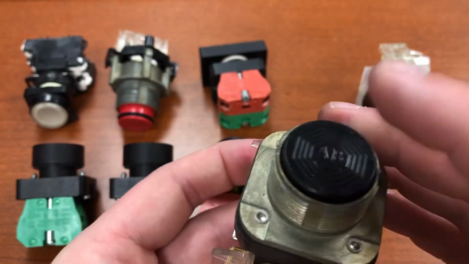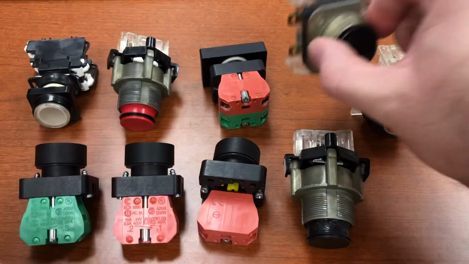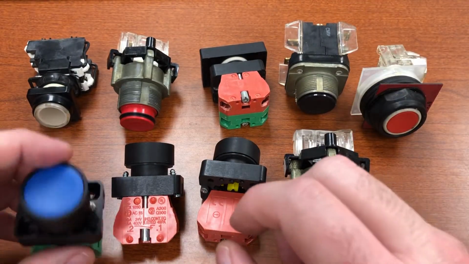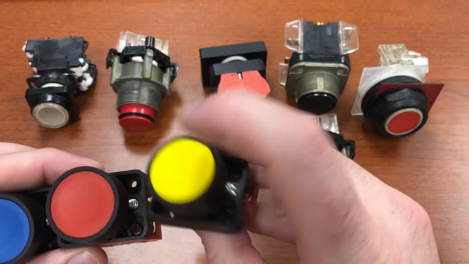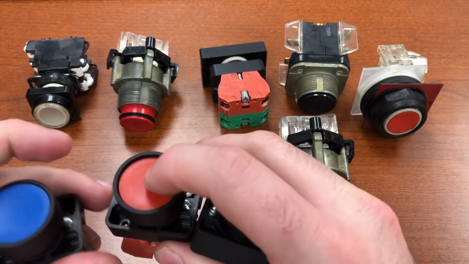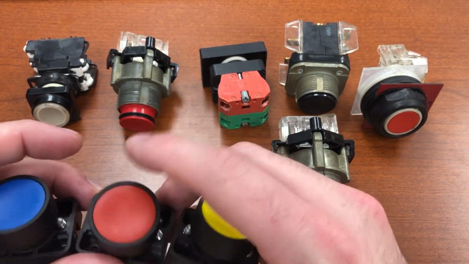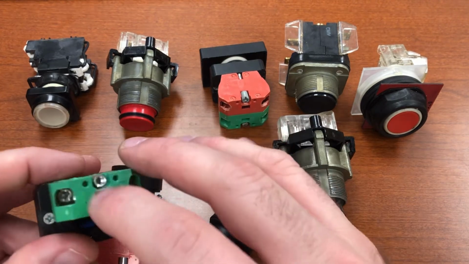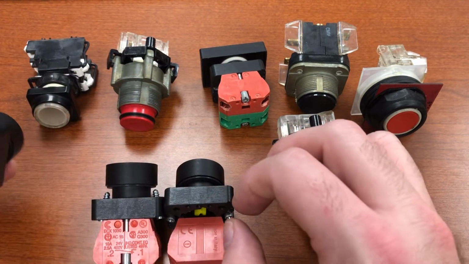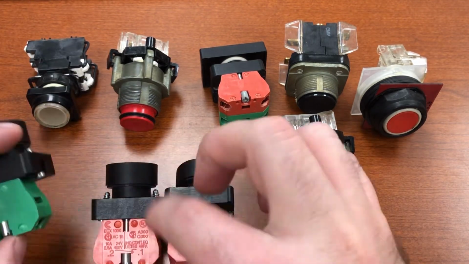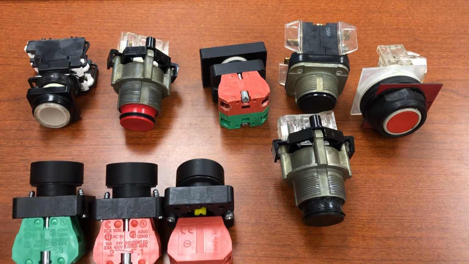Okay, so the actual operator can be different sizes, different colors. So here's some different ones down here. They're all different color operators, as they're called. The actual buttons themselves can be different colors just to indicate different types of control. And then you have the contact on the bottom, and you can have different sets of contacts. So these little blocks here are the contacts that are either normally open or normally closed. And you can change that to be whatever configuration that you want to.